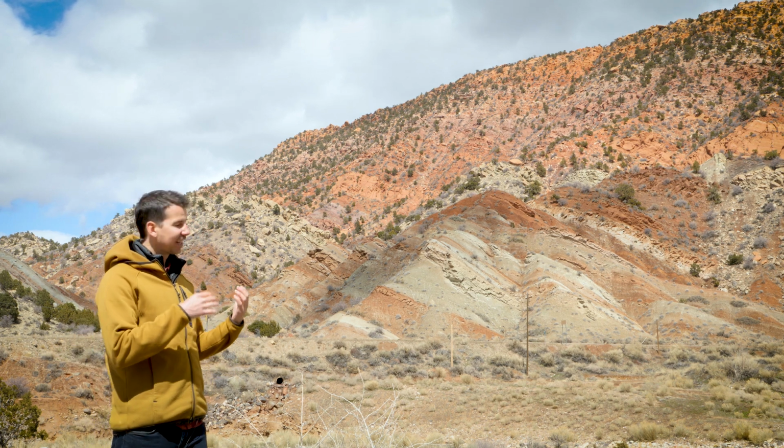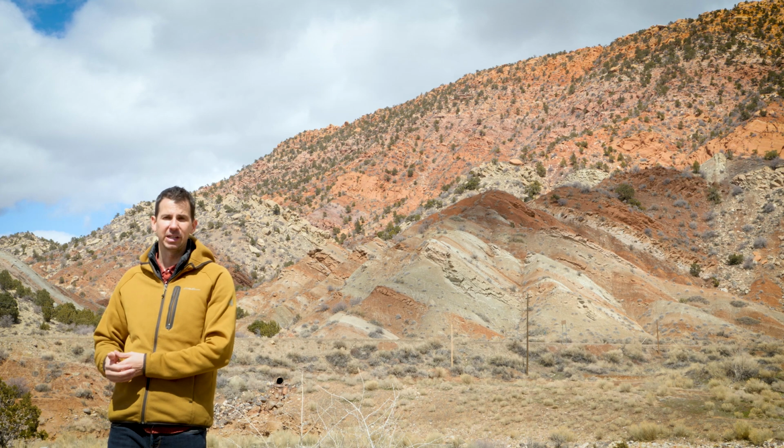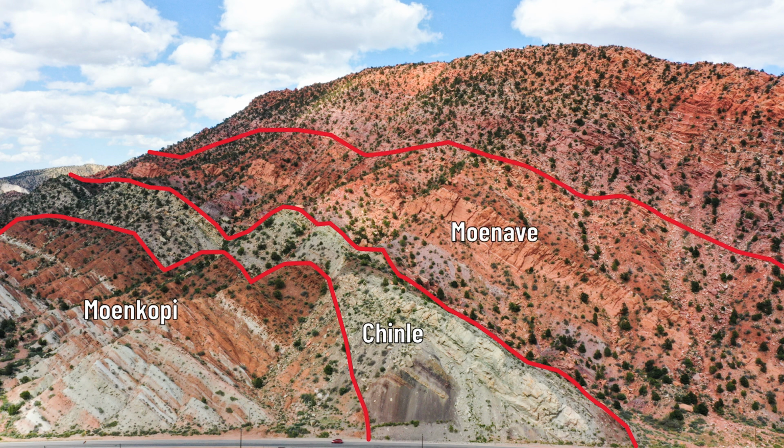We can separate these layers into different formations, or different packages of rock that share common properties and are of the same age. At the base of the hill we have the Moenkopi Formation. Above that we have the Chinle Formation, which creates this white ridge line. Then above that we have the Moenave Formation, which is the orangish layer. Then we have the Kayenta Formation. And at the very top of the hill we have the Navajo Formation. So each of these formations is recording different distinct depositional environments, and that's why these layers have such distinct and different properties from each other.